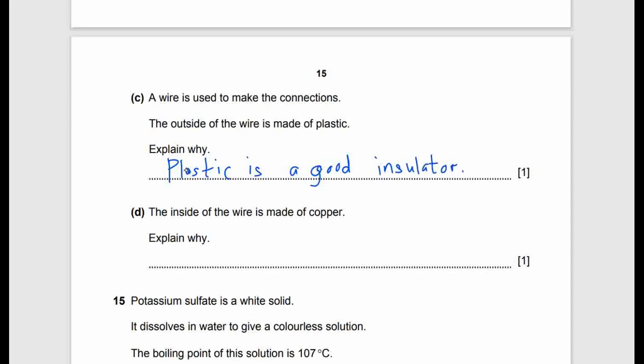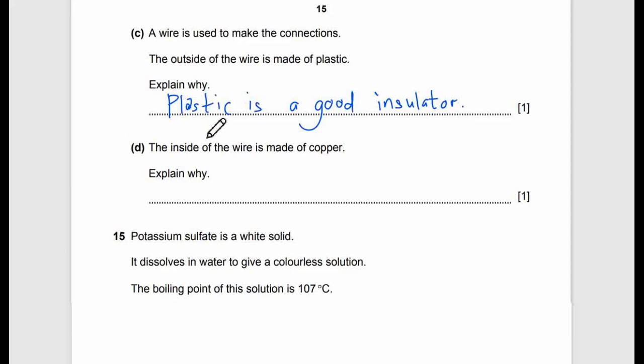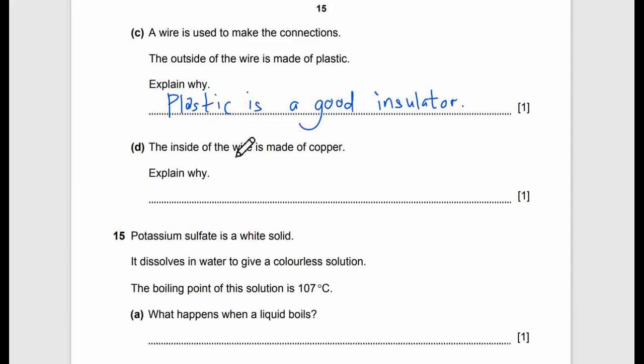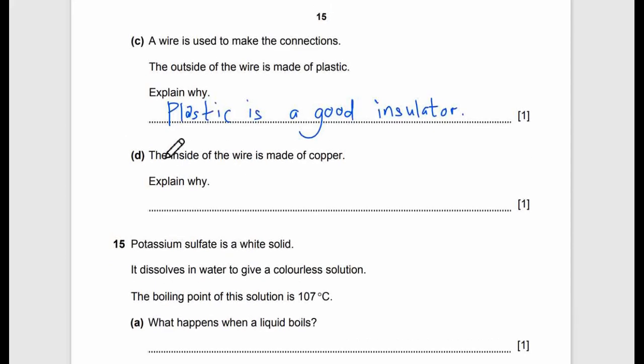It is something that prevents the user from getting an electric shock. So it insulates the electricity and protects the user. Now let's see question D. The inside of the wire is made of copper. Explain why. Because copper is a good conductor of electricity.